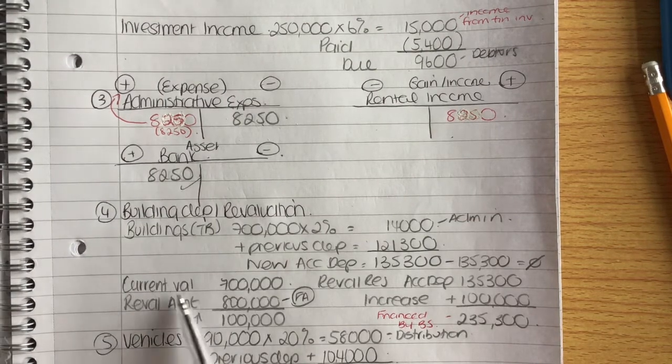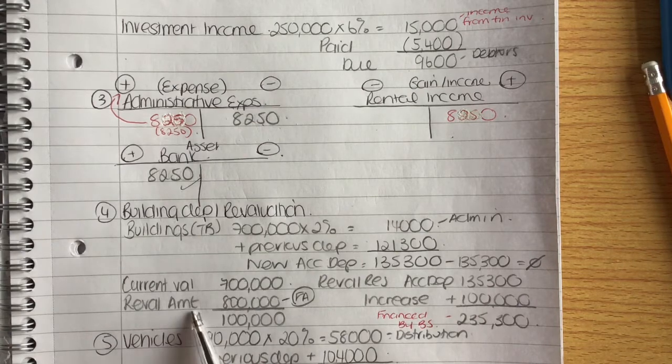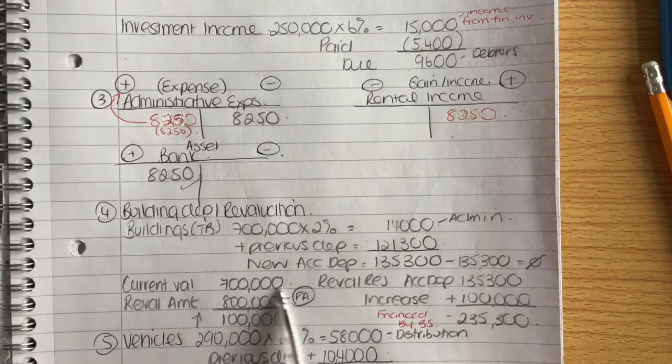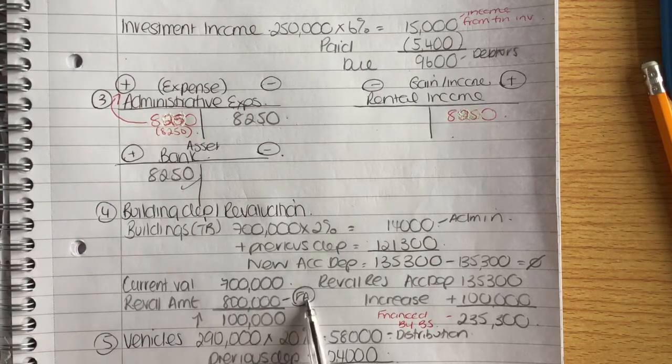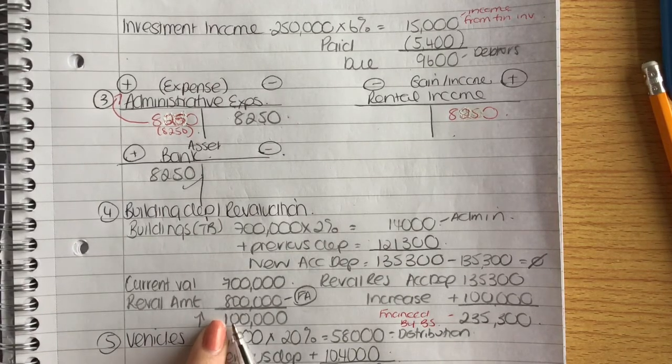Our buildings are currently valued at €700,000 and our revaluation amount is €800,000. So they are going up in value by €100,000. So our new value is going to be €800,000 in my fixed assets. We're basically increasing the value by €100,000.